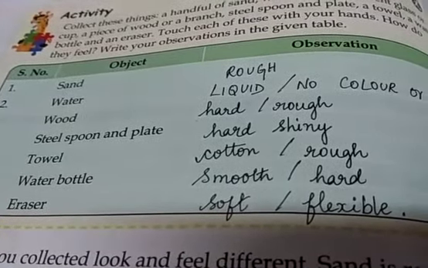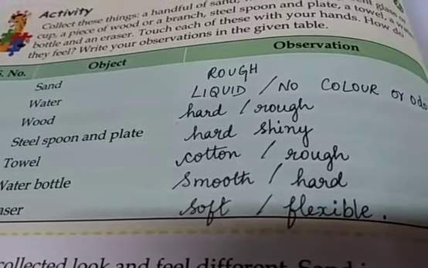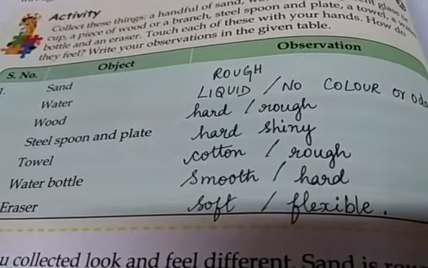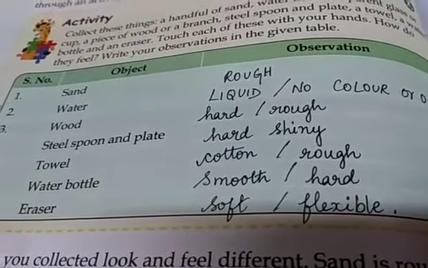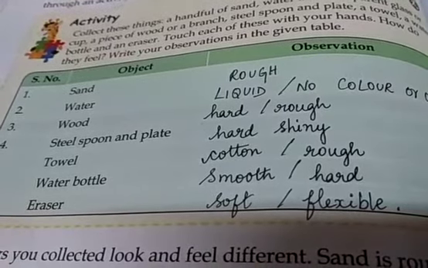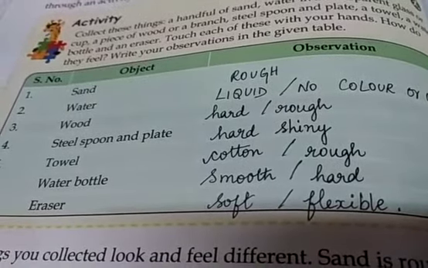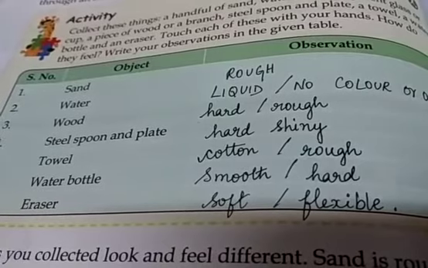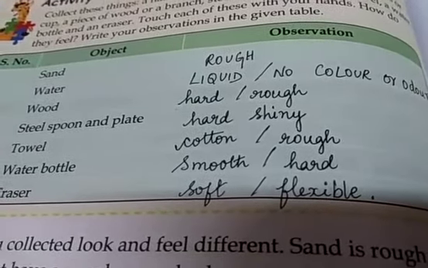The table on page 2. There is one activity here. You have to collect sand, water, wood, steel spoon, towel, water bottle and eraser. Why are we doing this activity? Because you have to just touch and feel how they are.